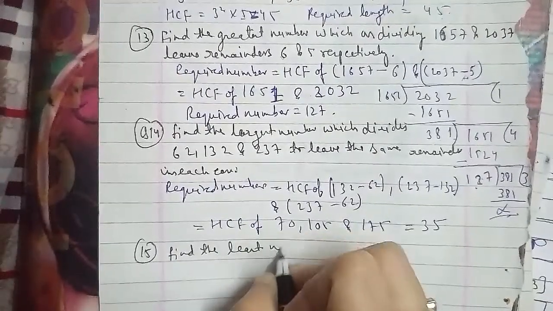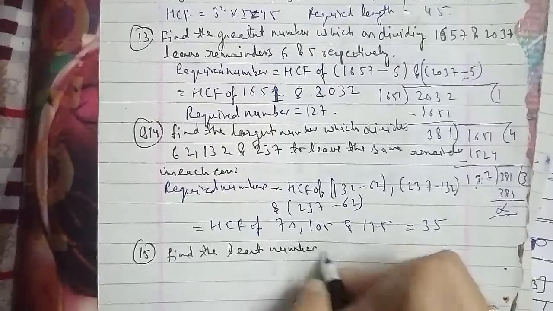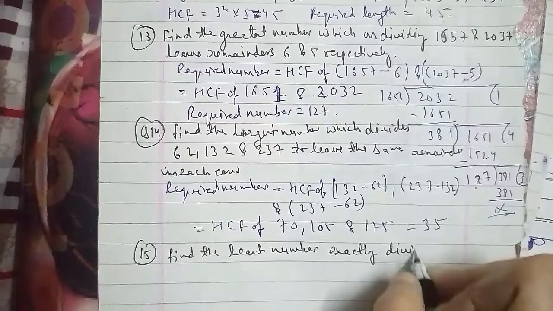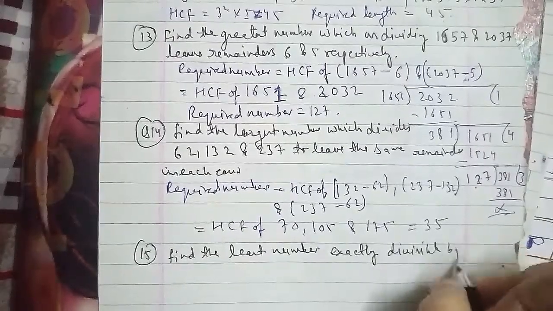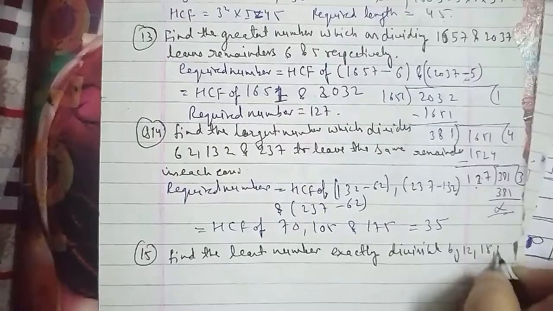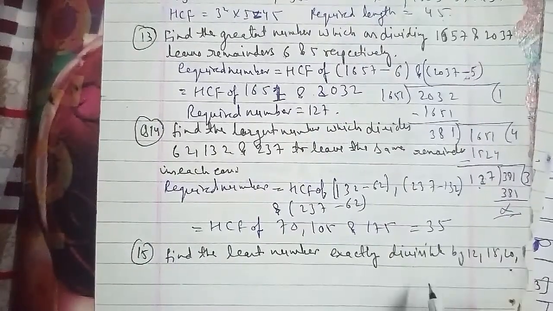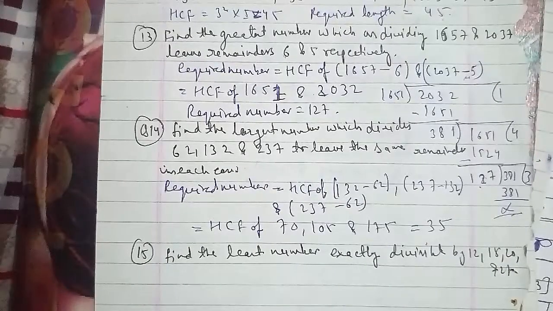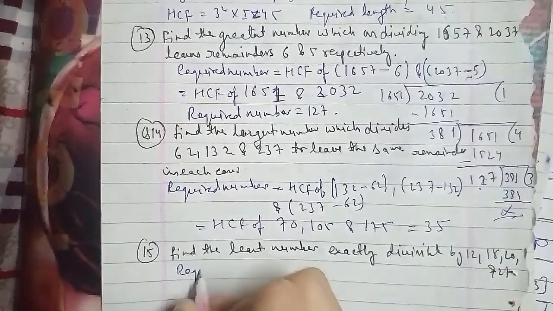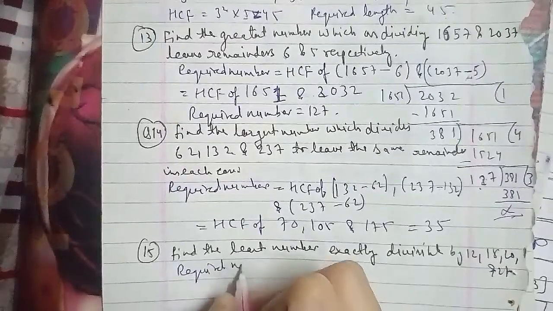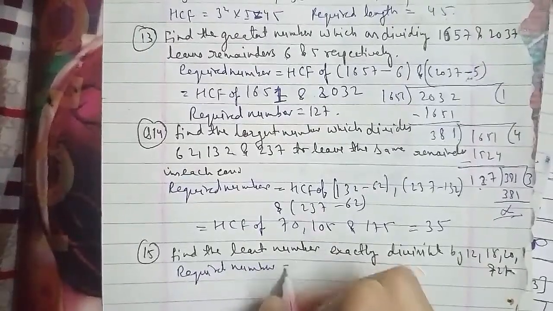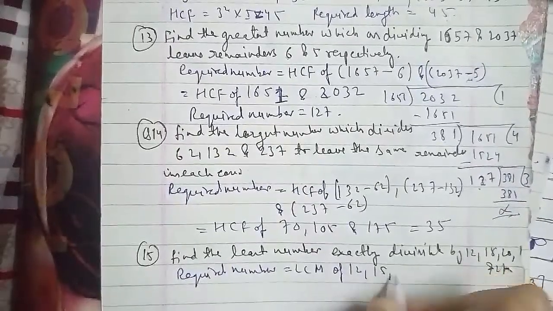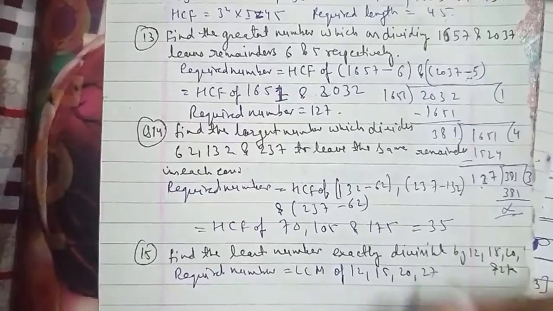Find the least number exactly divisible by 12, 15, 20 and 27. So for that we'll go ahead. Required number equals the LCM of 12, 15, 20 and 27.